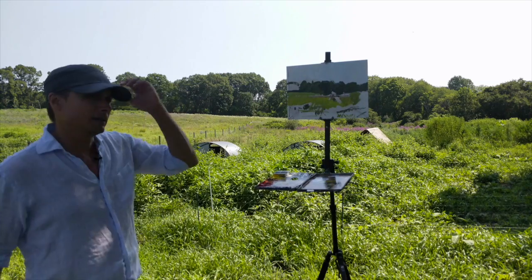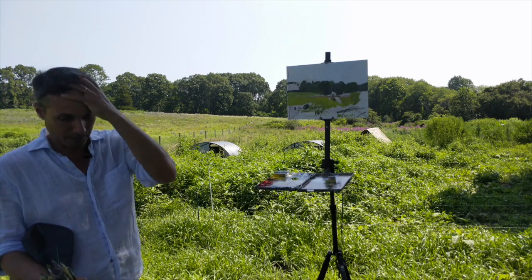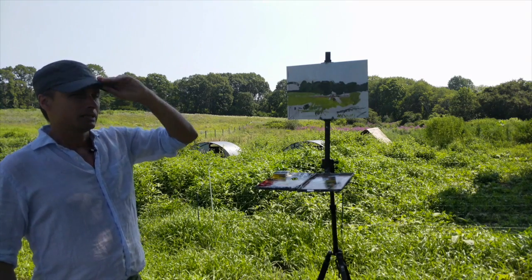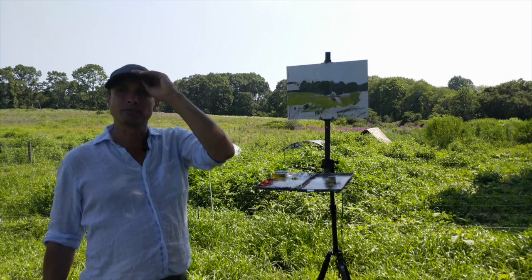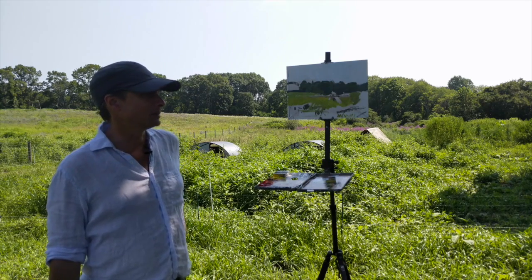Another thing that we should talk about, especially with the weather we might be looking at the next couple of days, is this idea of painting into effects and out of effects. This is something that's very different from studio painting, and it can be frustrating for a lot of people outside.